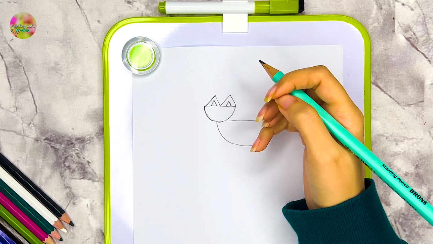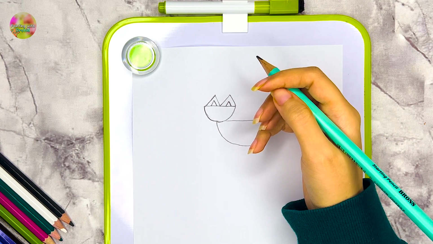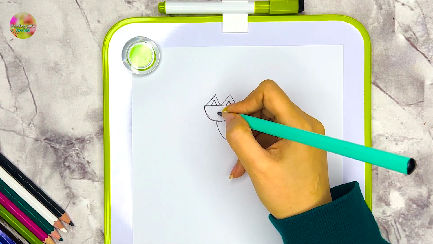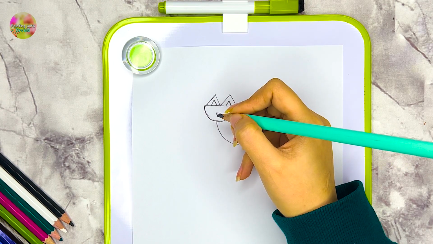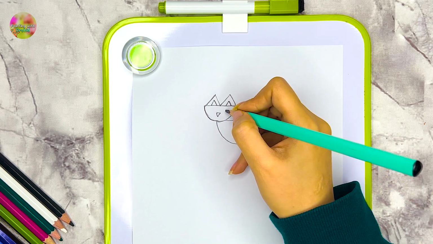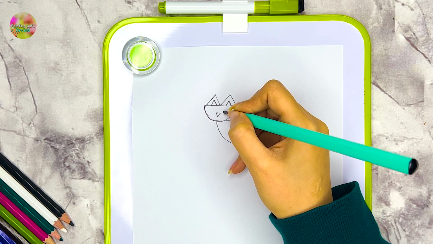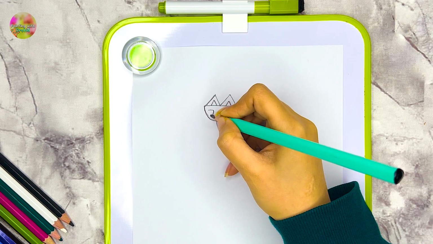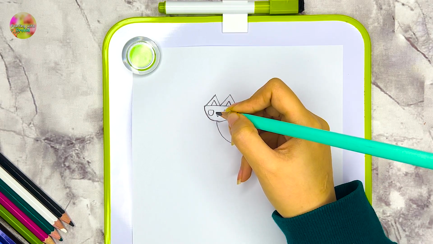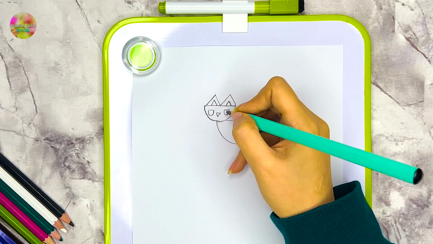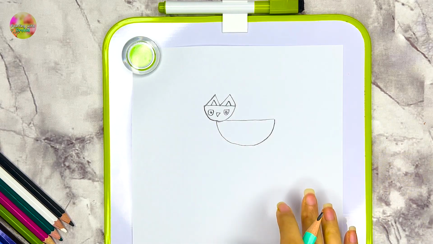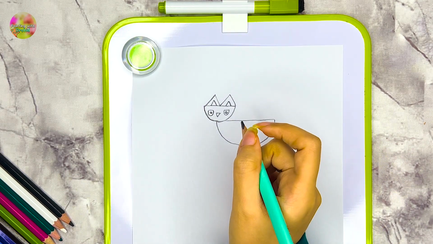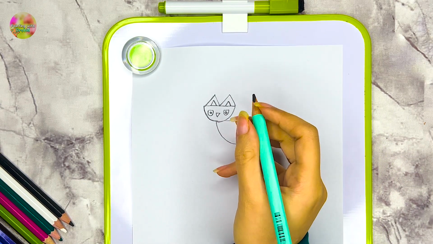And I draw a triangle for the nose, like this, and two semicircles for the eyes, like this, and two tiny dots, and two curved lines for the mouth.